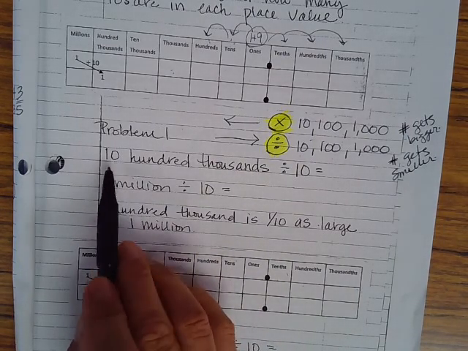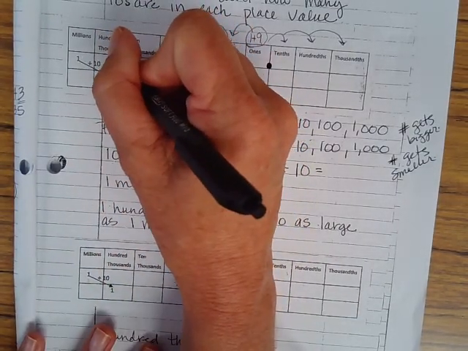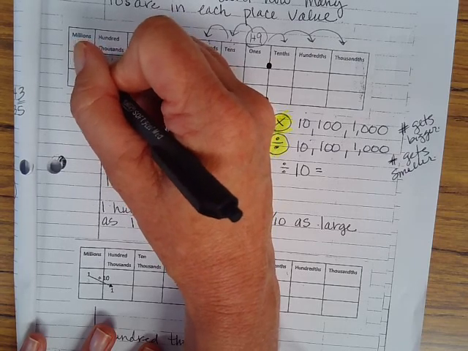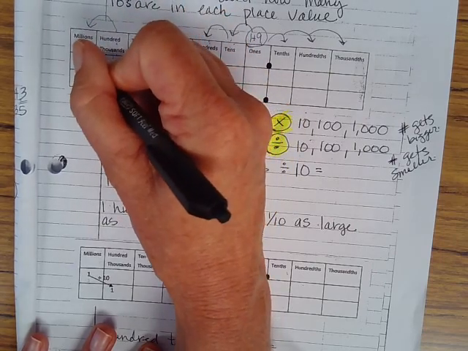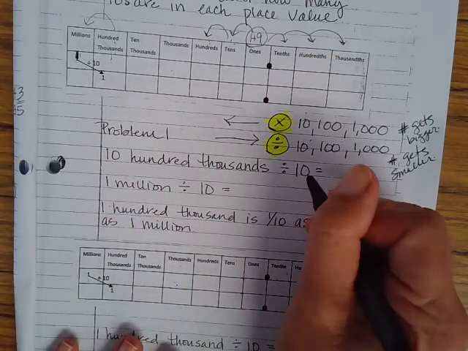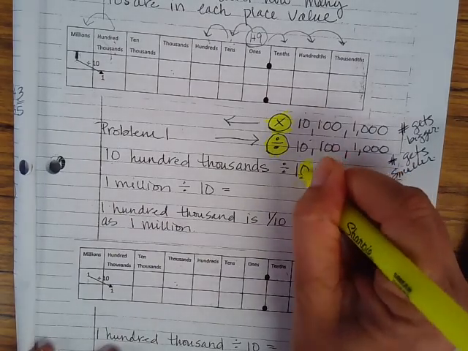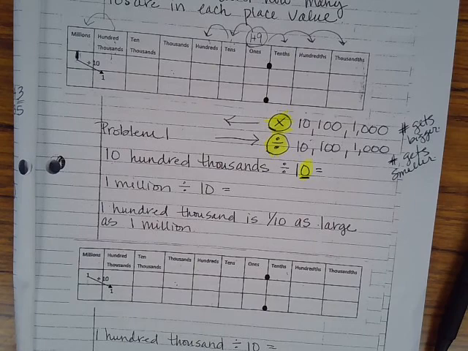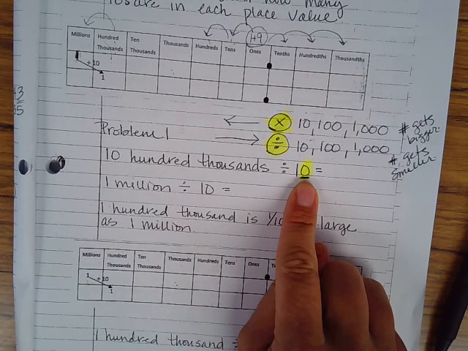All right, so 10 100,000s. If I have 10 100,000s, that means I have 1 million. Remember, we have to move it over. I have 1 million and I'm starting over. Now, if I divide by 10, how many zeros are right here? Show me with your fingers. You're absolutely correct. There is 1.